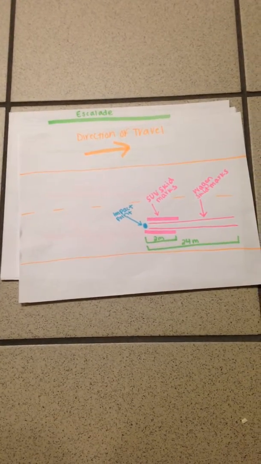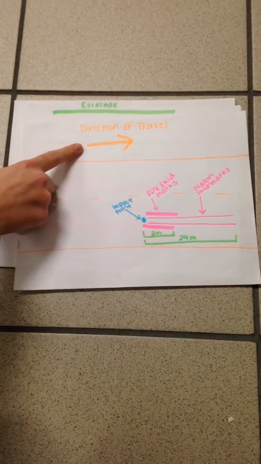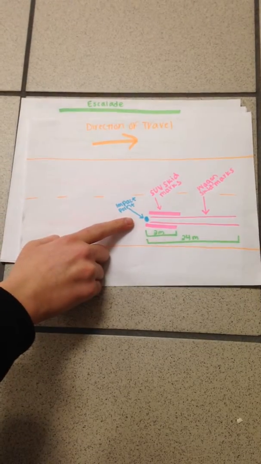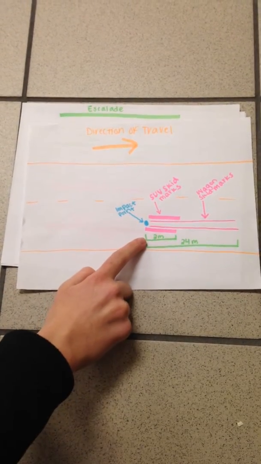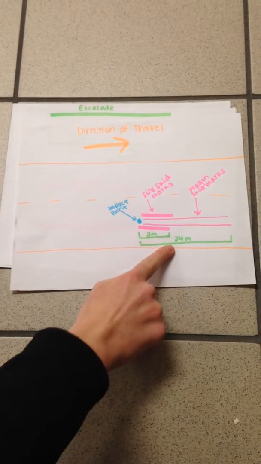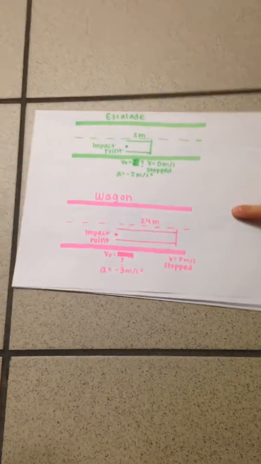This is the diagram of the accident showing the direction of travel, which is to the right, the impact point, and both cars' skid marks, the SUV skid marks being 2 meters and the wagon skid marks being 24 meters. Here's the diagram with the known variables.